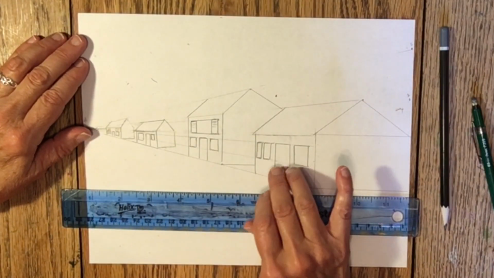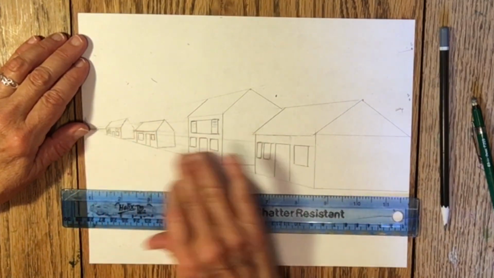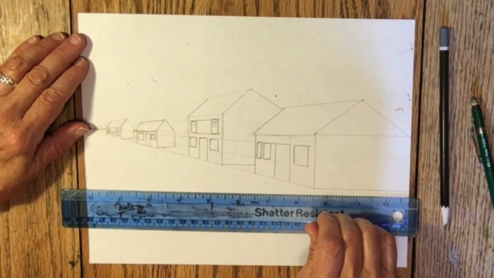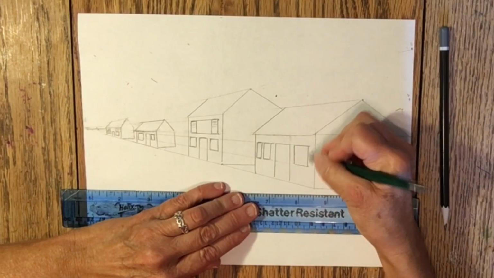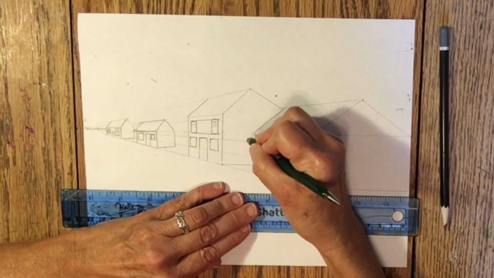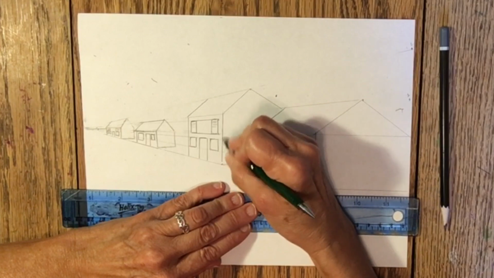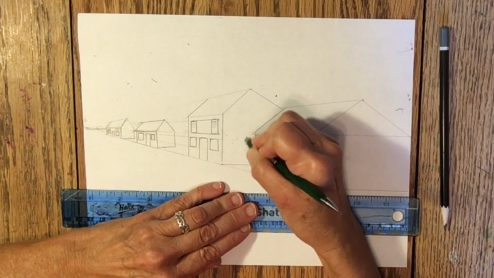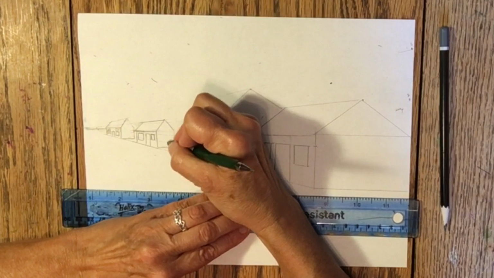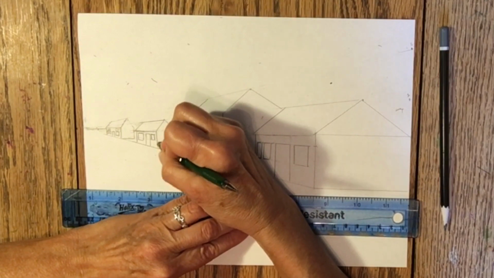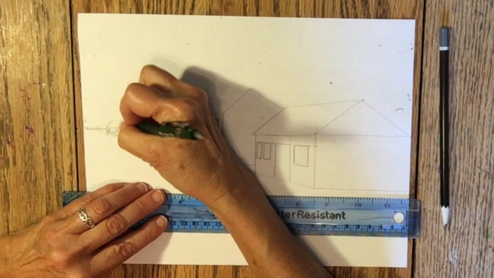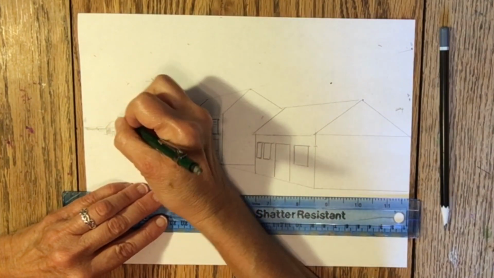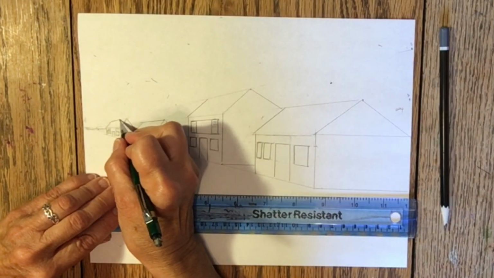Now we have all of the windows and doors on the converging side, and it would probably be a good idea to erase a lot of these converging lines before we draw the windows and doors on the parallel side, because they'll make it confusing. Since they're converging lines, they slope, and when you draw the windows and doors on the parallel side, they're all going to be just parallel and they won't slope.